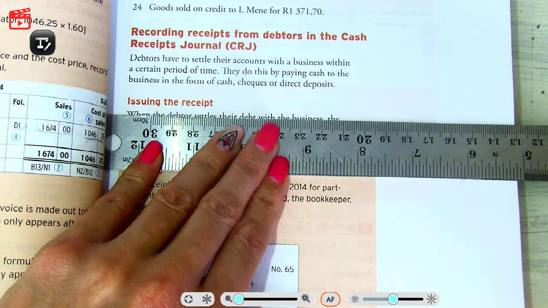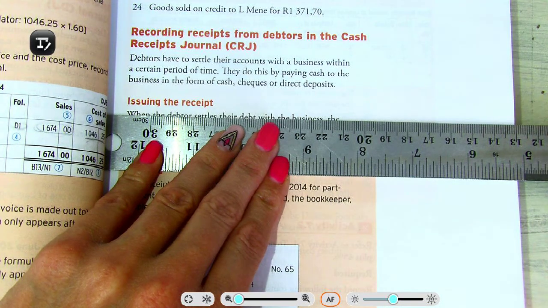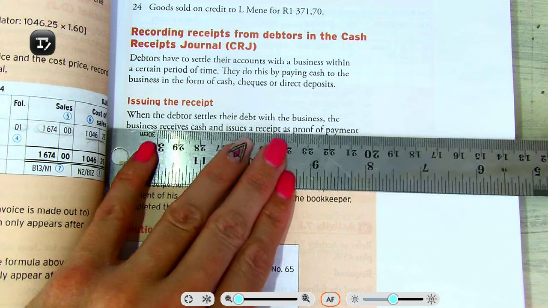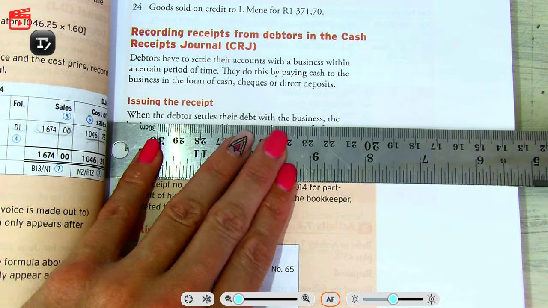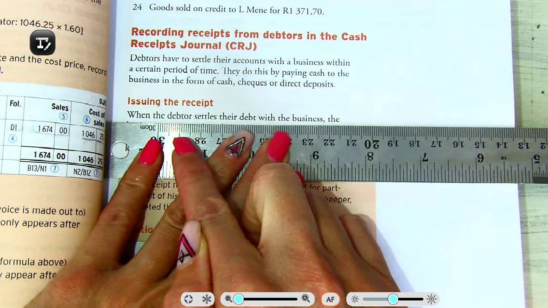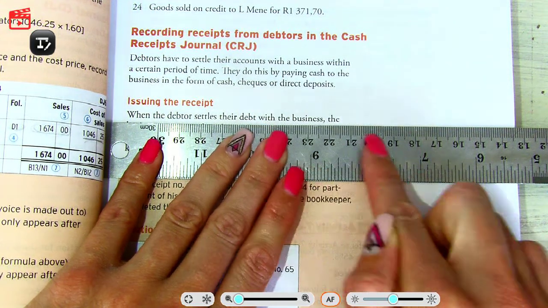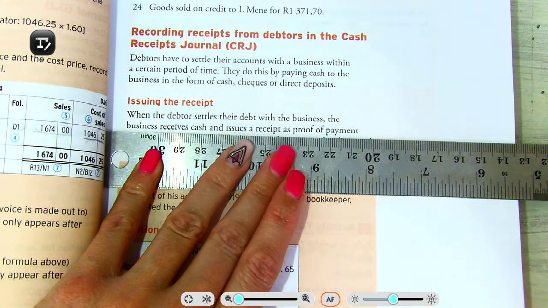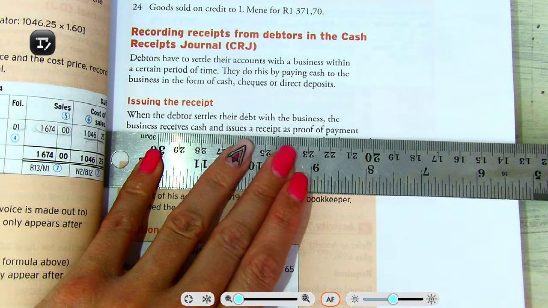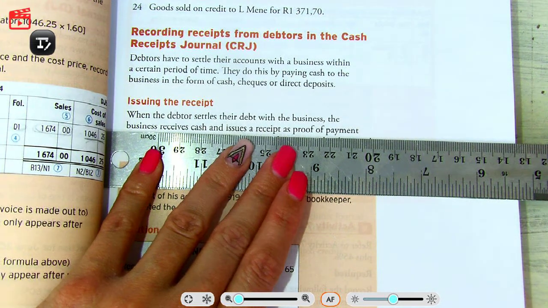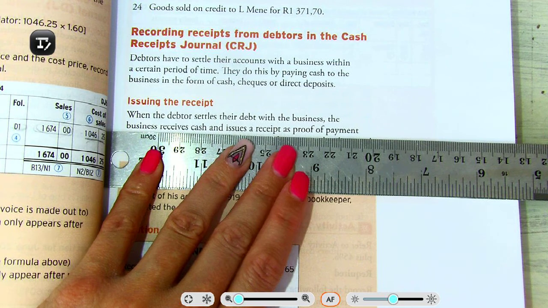So when we receive money from a debtor, we have to issue the debtor with a receipt. Okay? So when the debtor, the person who owes me money, settles their debt with the business, we will receive the cash and then issue a receipt to the debtor as proof of payment.